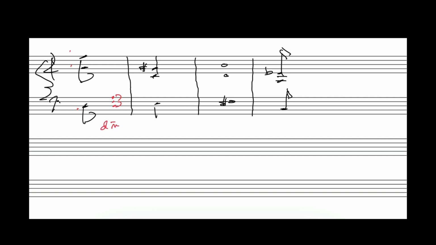So pause the video to see if you can identify the bass note, the position, and the figure of these other notes that I'm providing here for you.